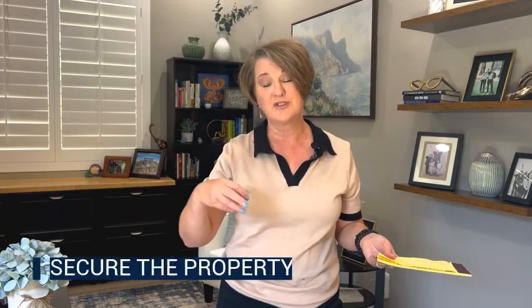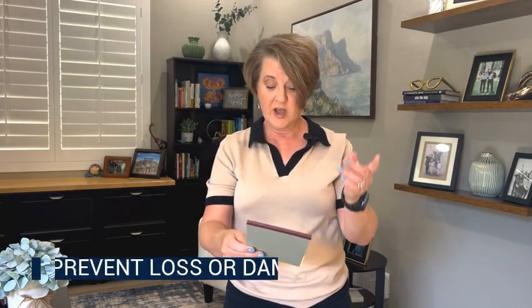That may mean you have to have the locks changed because you actually do have to protect the property against other family members. If this was an aunt or a grandparent and everybody had a key to the house, you're probably going to want to do that because you need to protect things before people start removing items from the home, because those are all going to be considered assets. Make sure the house is secure.